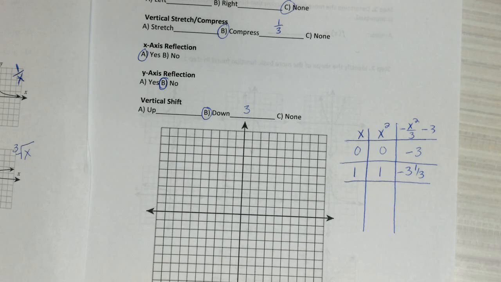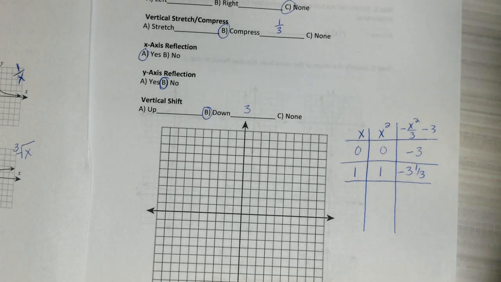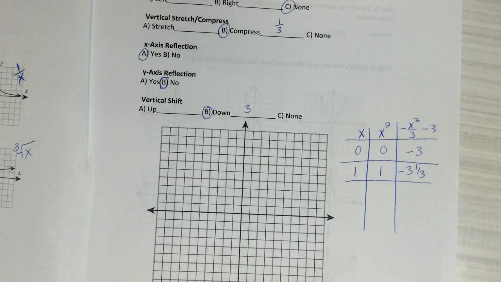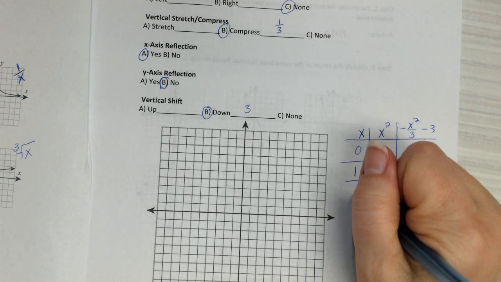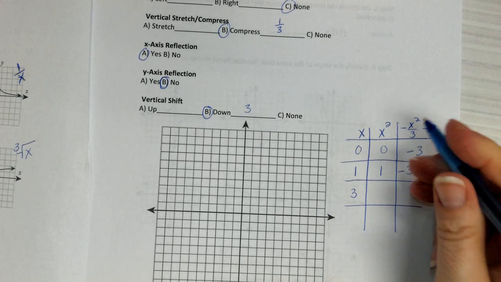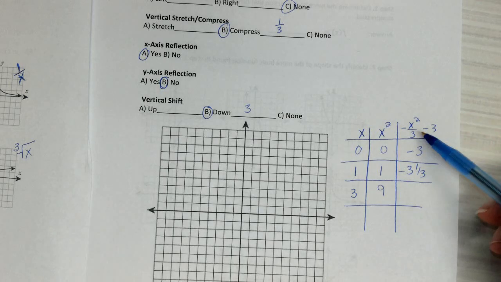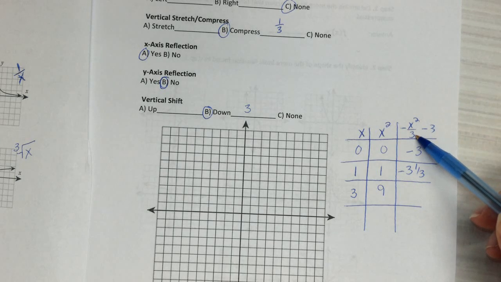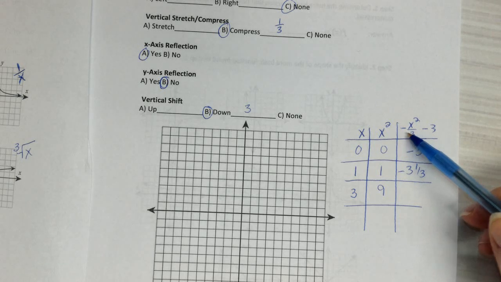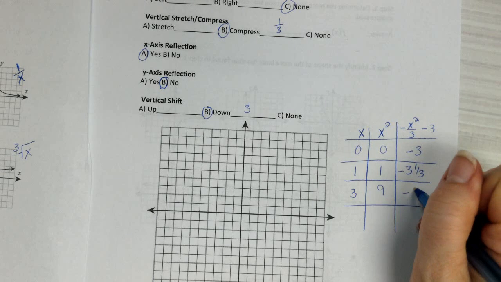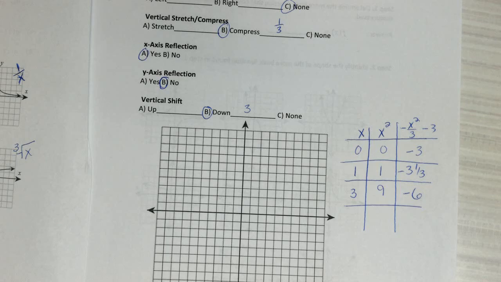I try not to get fractions when I can, but sometimes they're there. Now, I'm dividing by 3, so it's a clever point to pick to get an integer back. 3. So 3 squared is 9. And then here, I've got 9 divided by 3 is what? 3. -3 minus 3 is -6, right? Okay, now I can graph both functions.